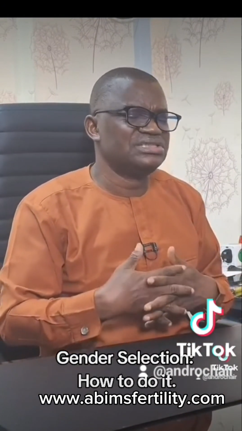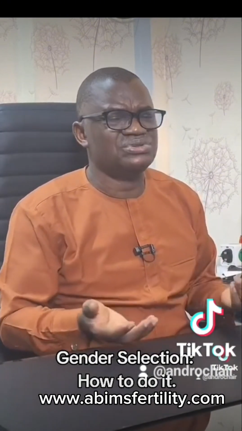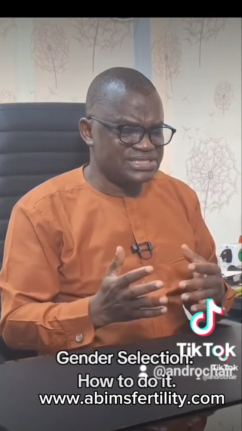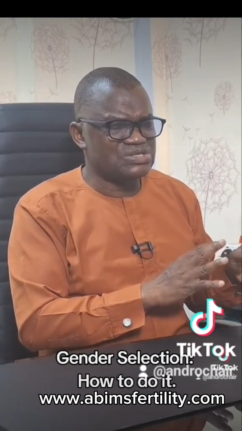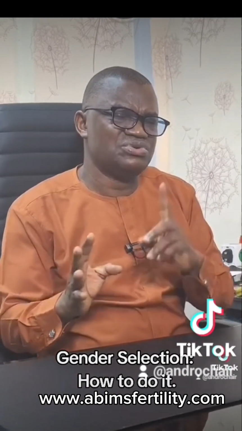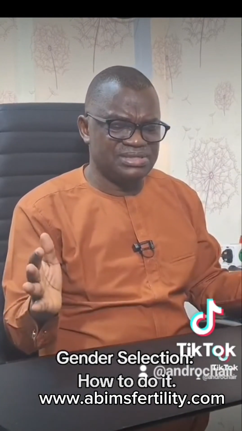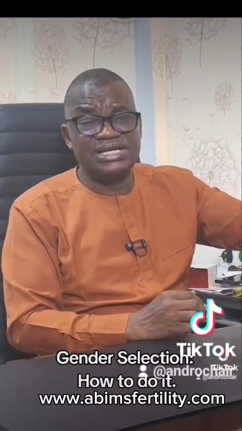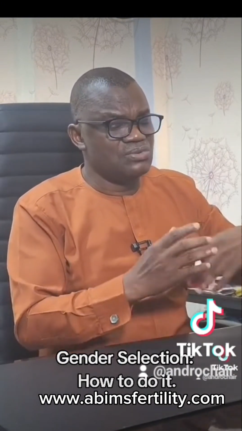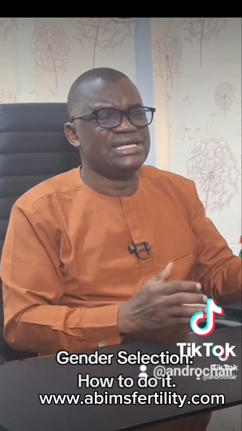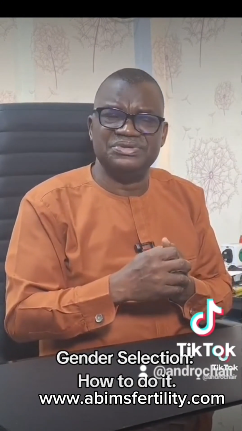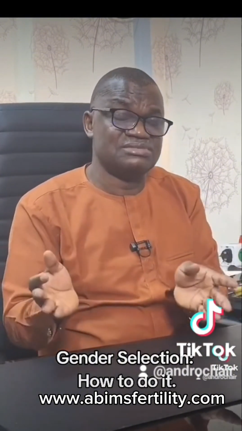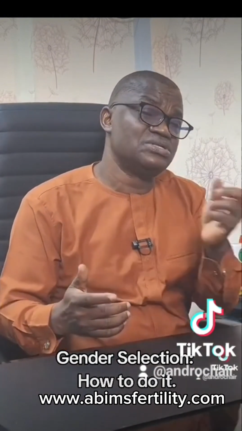The third one, we call it sperm sorting. That one could be used if you want to do something like IUI, whereby there is a technology that will separate the sperm with XY chromosome from the XX chromosome. We call it sperm sorting. When they separate them, the one with XY chromosome will be used to transfer to a woman if they are doing IUI. That one will result in a male gender baby. But if you want a female gender baby, when the sperm sorting has been done, they take the sperm cells that have the XX chromosome, that is what they will transfer.